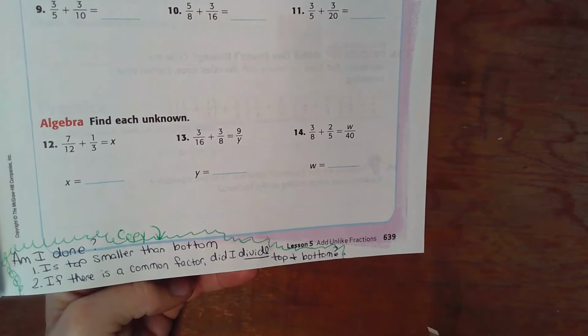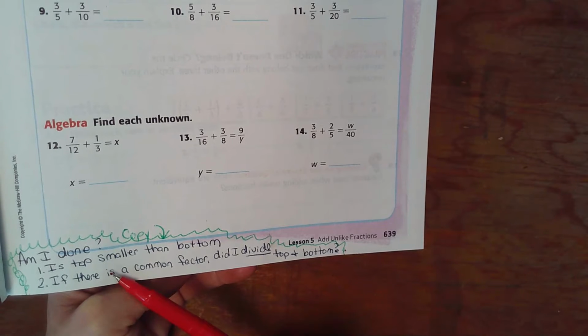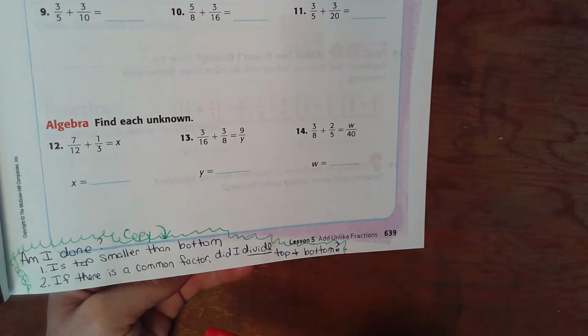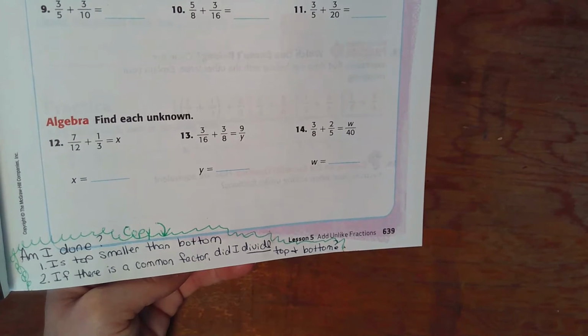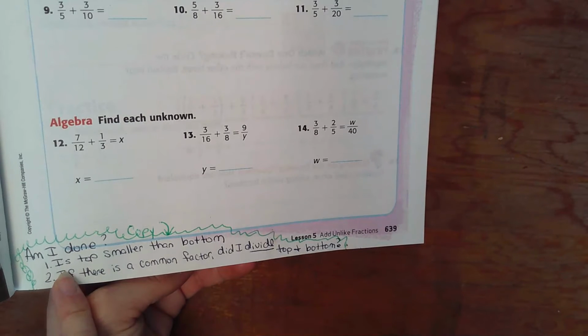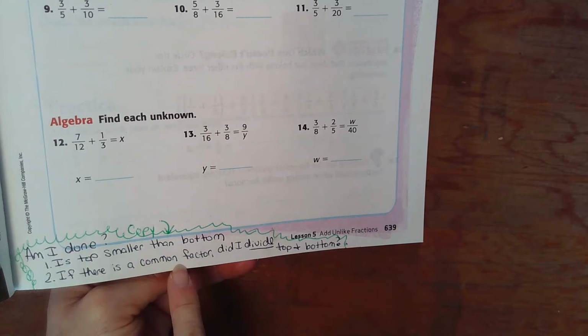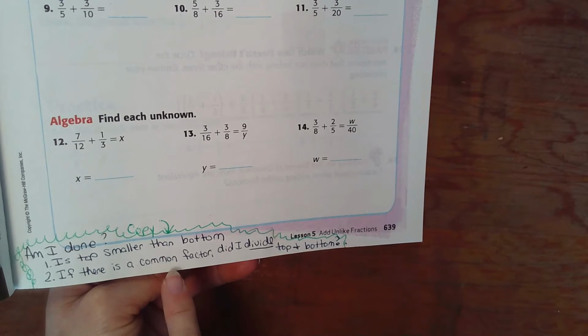The first thing you need to do is find page 639 in your math book. You need to copy 2 parts. The first part you need to copy is a reminder of checking your fractions after you've done all the steps to add. You need to check for simplest form to see if the fraction is reduced or if it's in lowest terms. Those all mean the same thing. To do that, check if the top is smaller than the bottom and check if there's a common factor. Be sure that you divided your top and bottom by the same number.